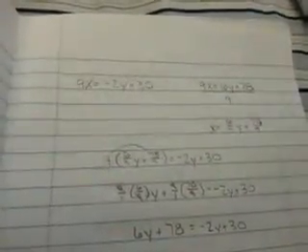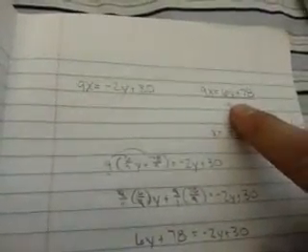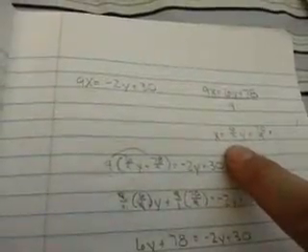Now I'm going to show you a second way to do the problem. Maybe it's not so obvious to us that 9x and 9x are equal to each other. Maybe the problem is different and we don't see it. What we do is we solve for one variable. So here I'm going to solve for x.